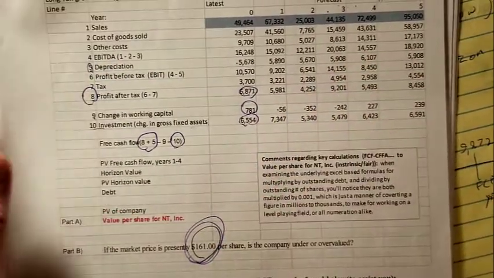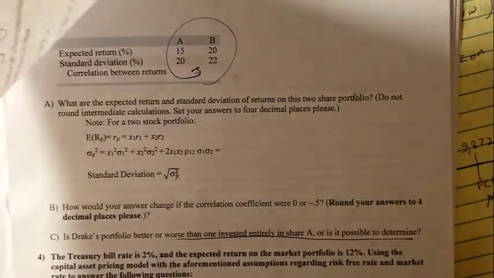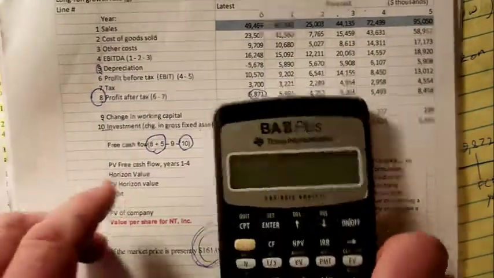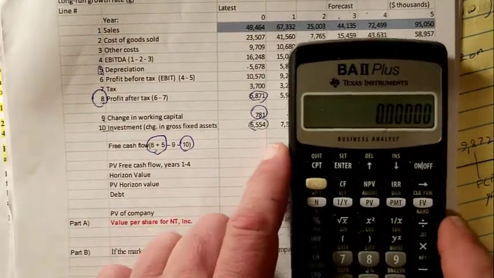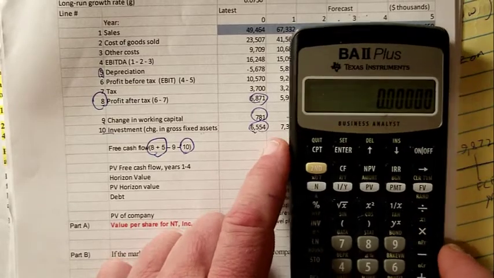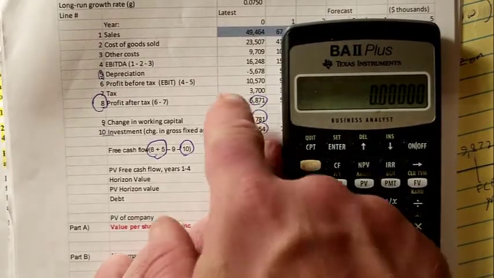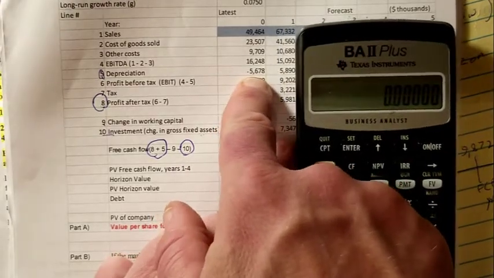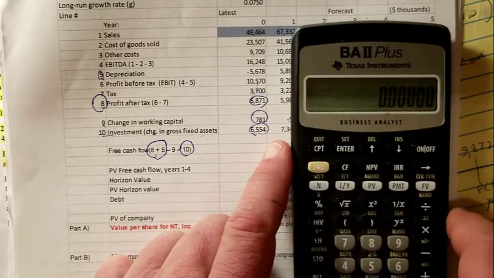Okay, so the very first cash flow, if we worked it, would be, and I'm hoping you can see this, and we have a depreciation of 5,678. So let's do this.